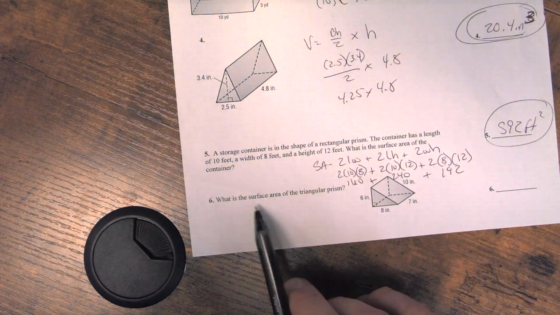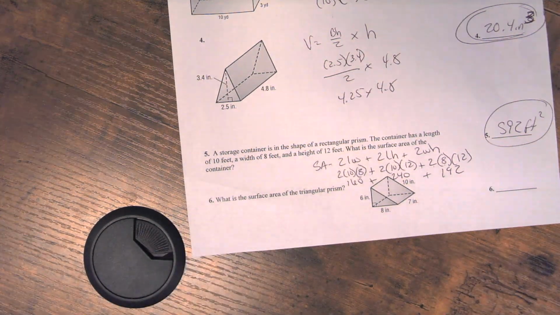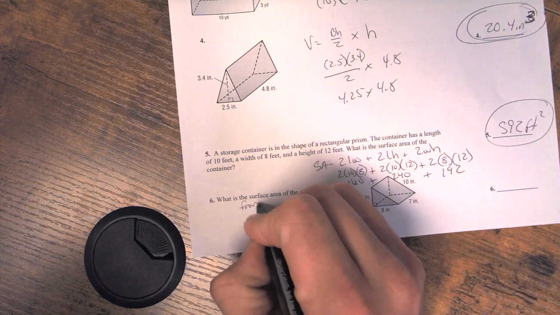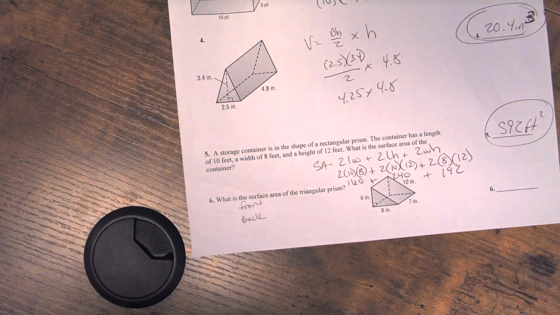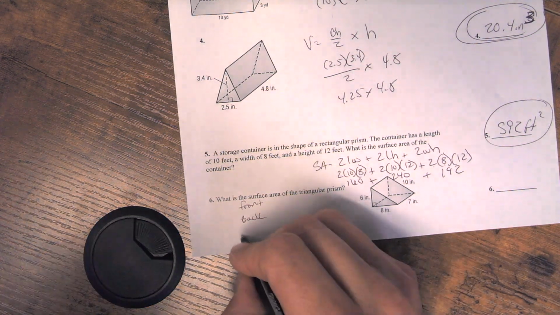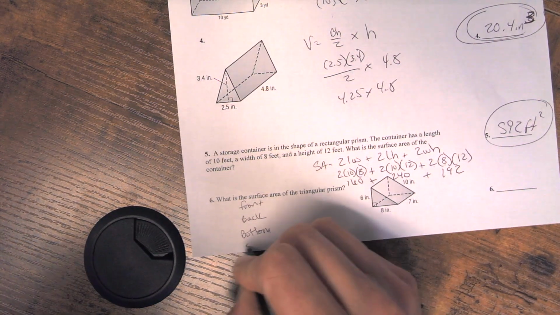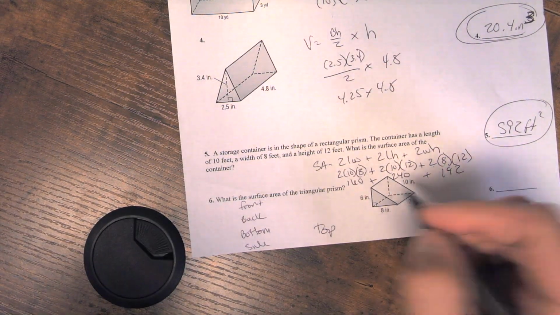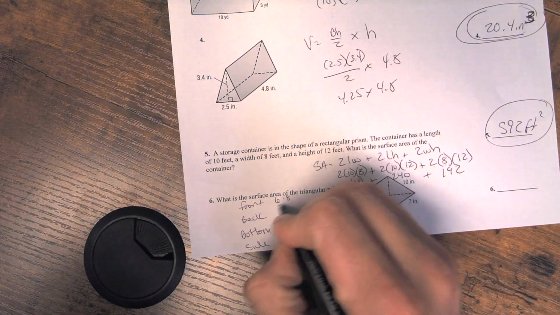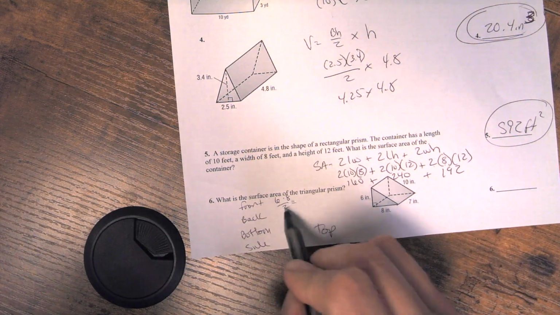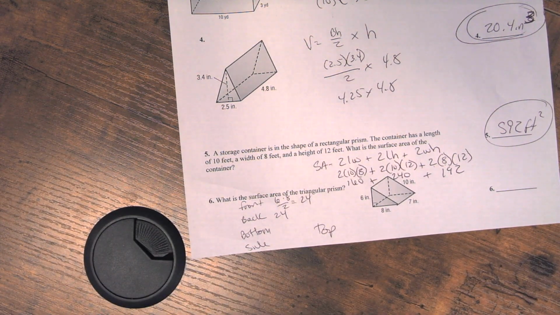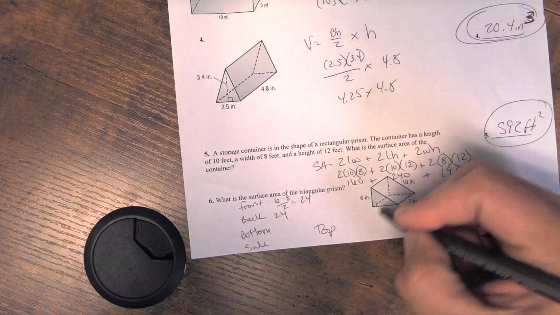Okay, they want you to find the surface area for the triangular prism. Now remember, when you're finding the surface area of this, you're doing the front, back, bottom, side, top areas. So the front is a triangle. So you're going to do 6 times 8 divided by 2. So 48 divided by 2 is 24. So the front and back are both 24 because they're both triangles. They're the same thing. That right there.